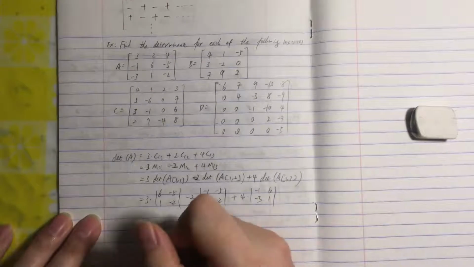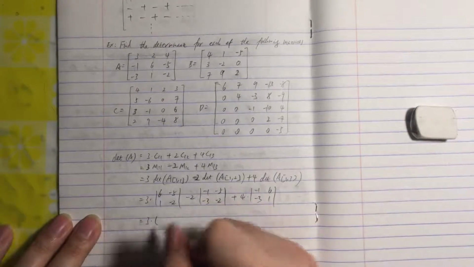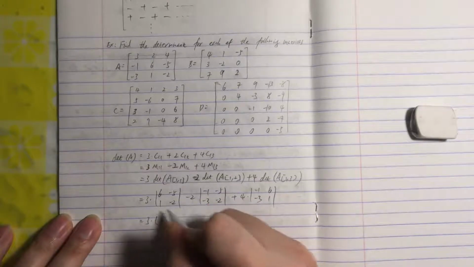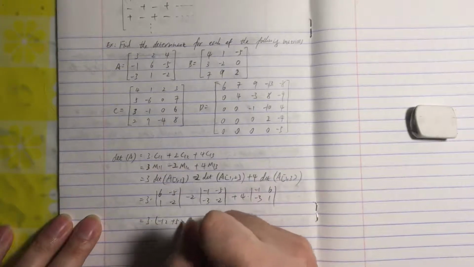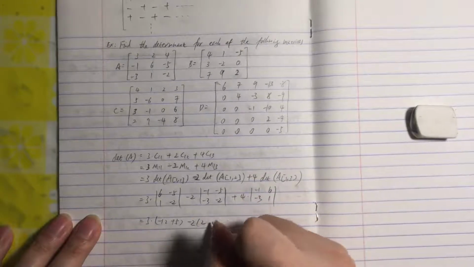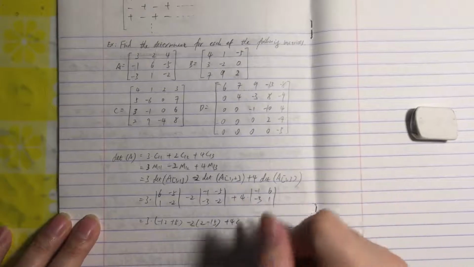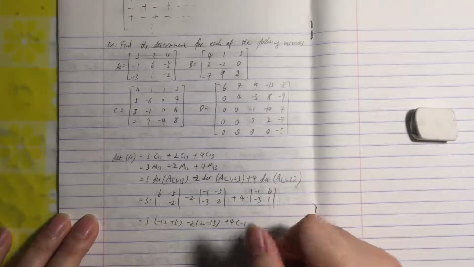If we simplify, we have 3 times (-12 minus -5), minus 2 times (2 minus 15), plus 4 times (-1 minus -18).